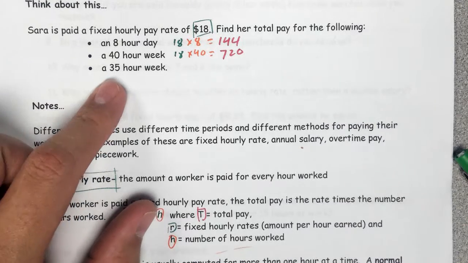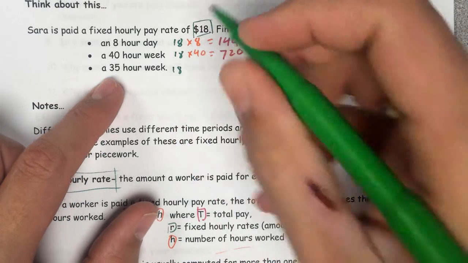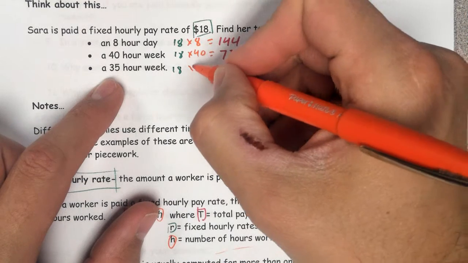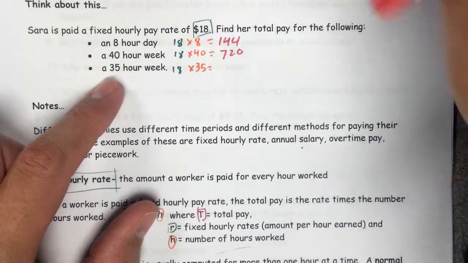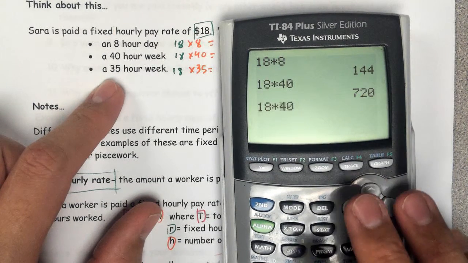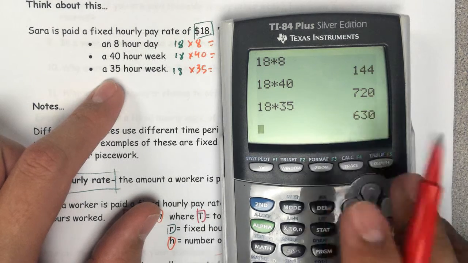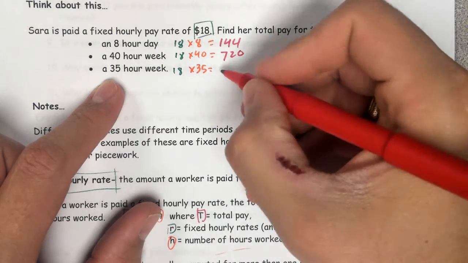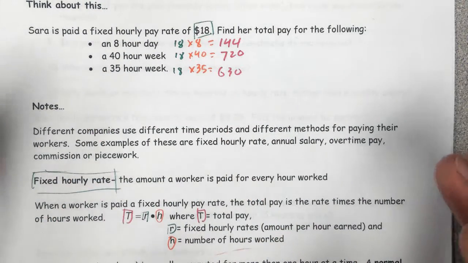Next one, she works 35 hours in a week. Still getting paid $18 an hour, but now she's only working 35 hours that week. And I can simply change this 40 to a 35. She now makes $630 a week. That's the very basic of how we get paid per hour.